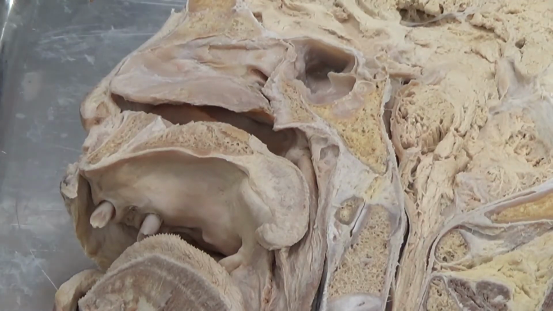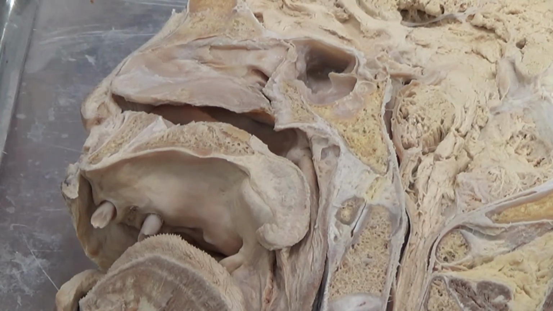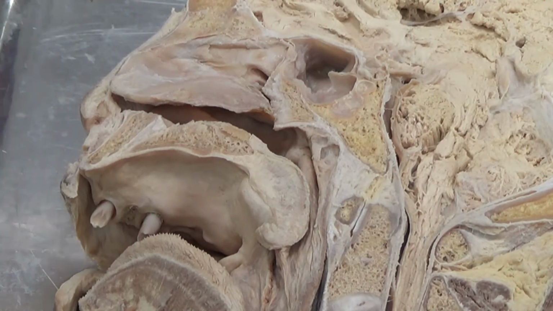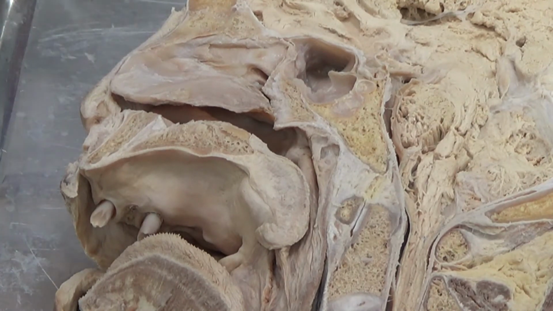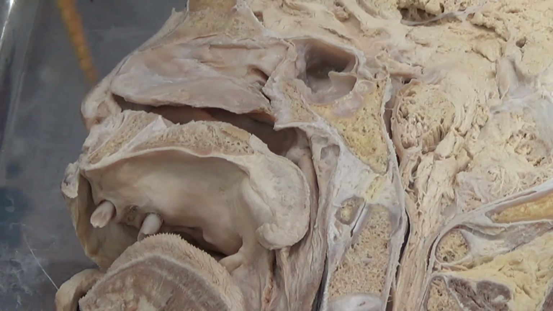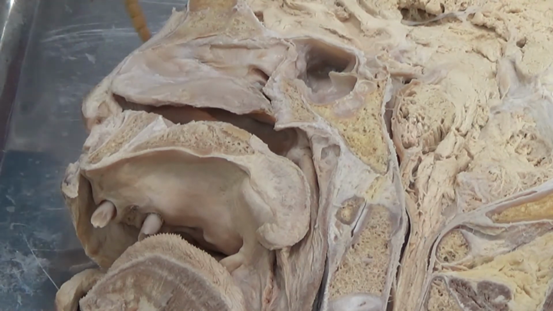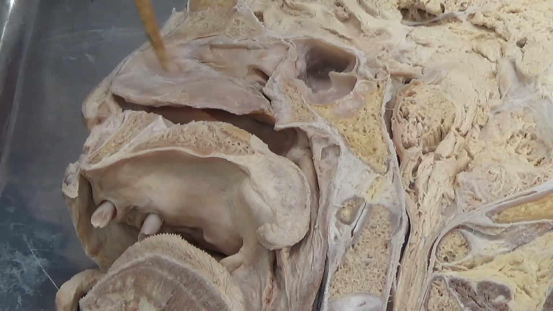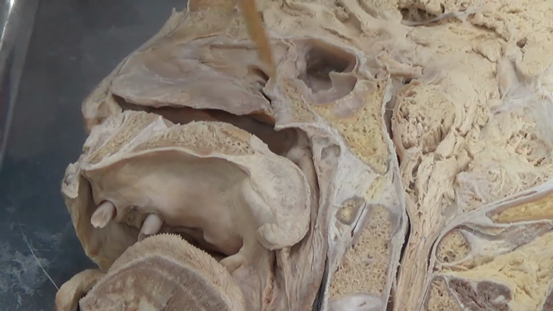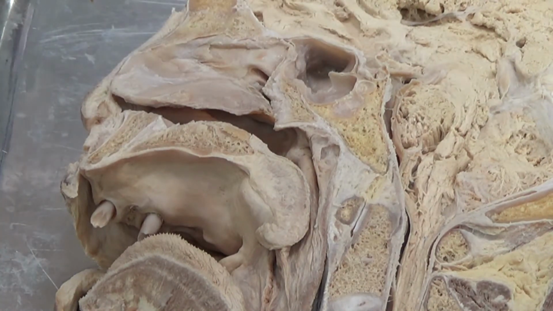Now let's start with station 2. In station 2, I will demonstrate the nose, then the nasopharynx, larynx, and the laryngopharynx. Now, here, this would be your external nose. And the chamber within the nose, we call the nasal cavity.